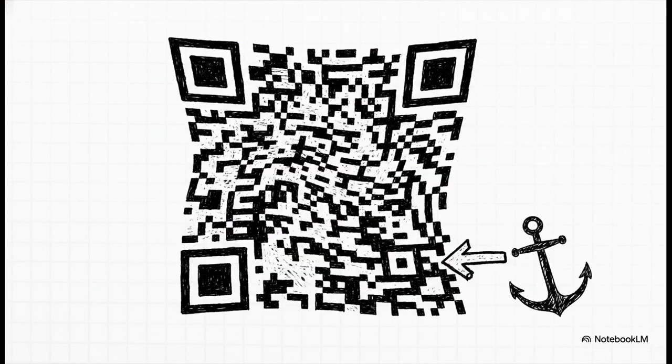Building on that, take a look down near the bottom right corner. See that smaller square? That right there is the alignment pattern. Think of this little guy as the anchor. Let's say the QR code is printed on a curved surface, like, say, a coffee cup or a crumpled up poster. Or maybe you're scanning it from a really weird, sharp angle. This single reference point helps the scanner calculate that distortion. It ensures it can read the code accurately, no matter how warped it might look out in the real world.